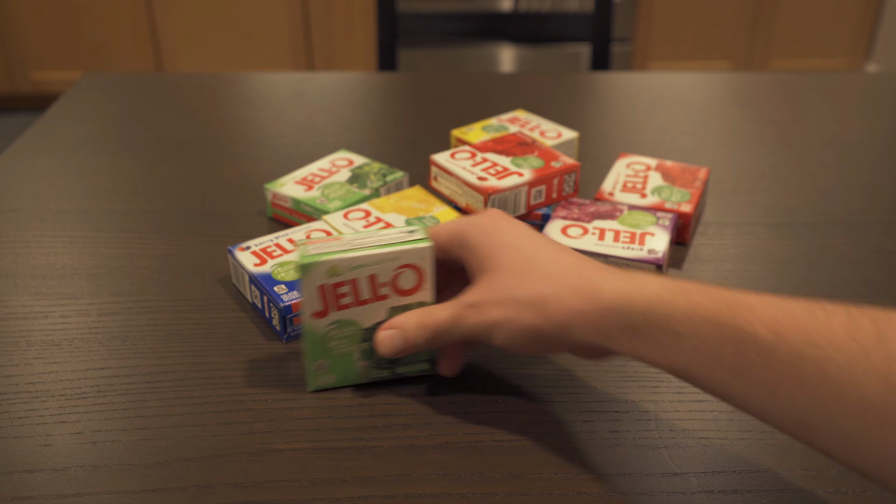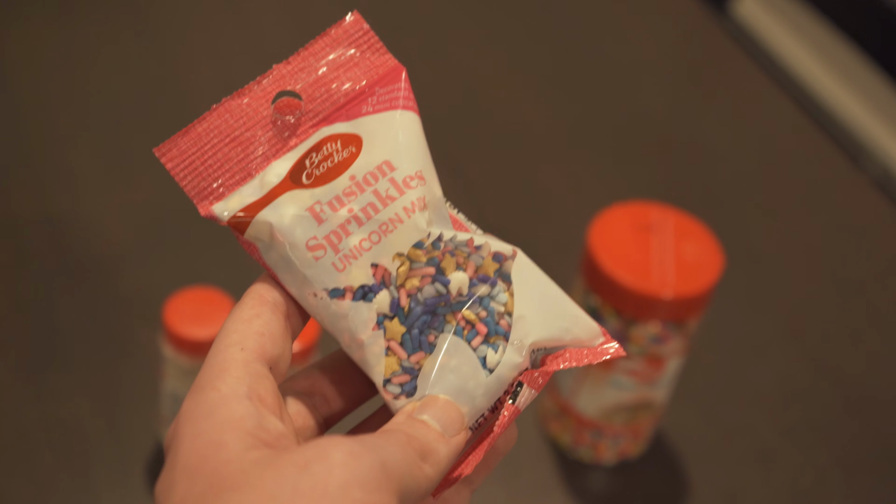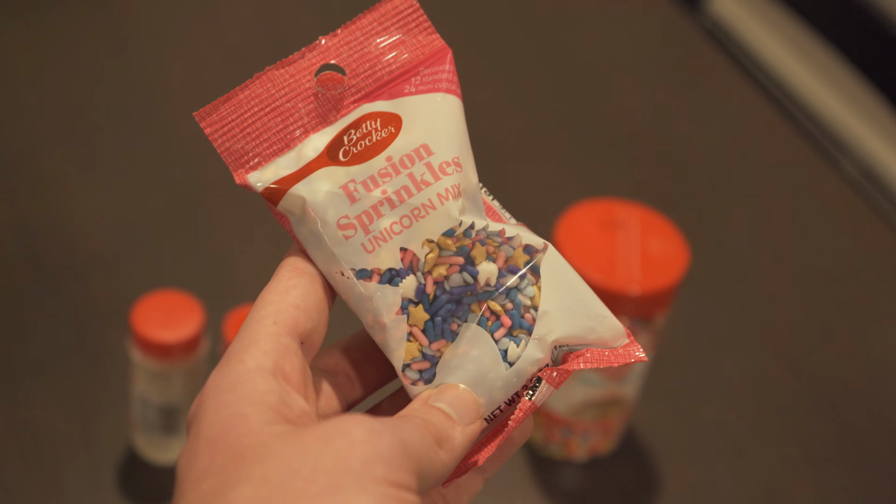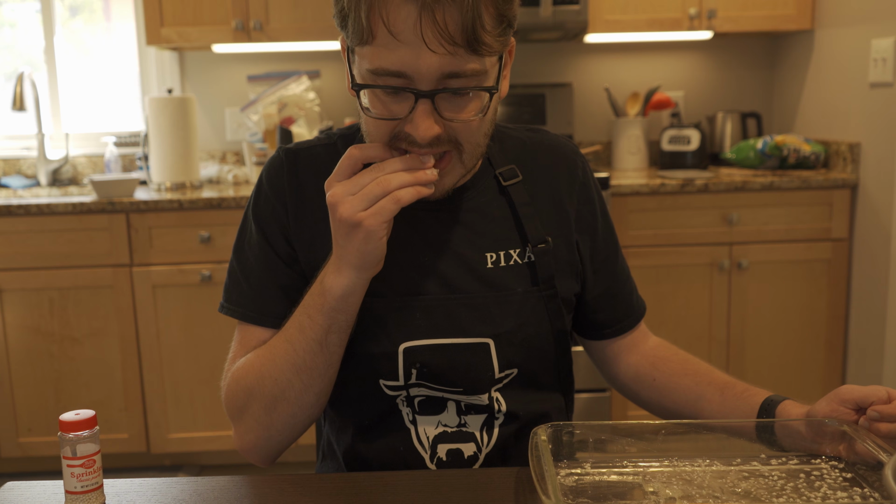I'll be using Jell-O of various colors with sprinkles to explain how film emulsion works. And if that doesn't work, at least I should have some dinner.